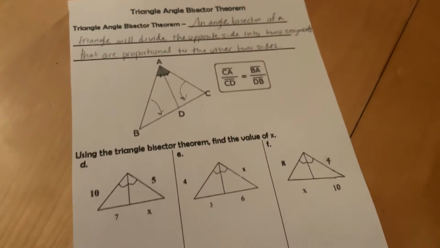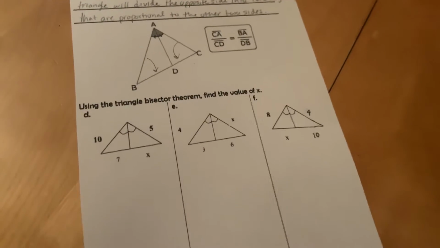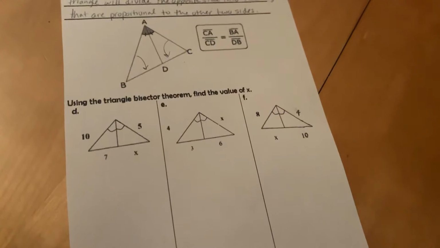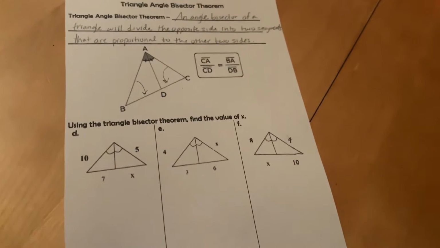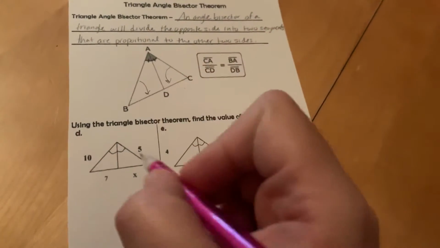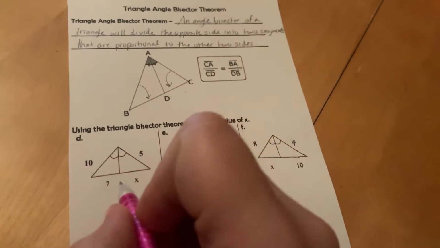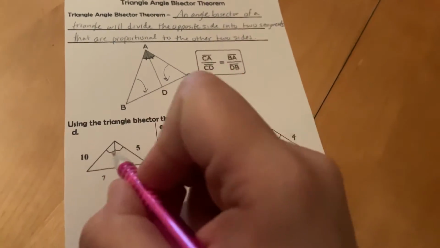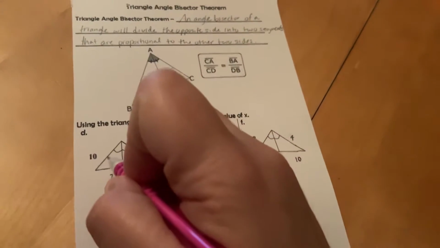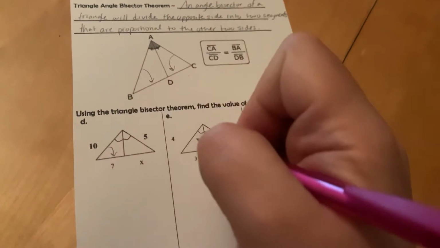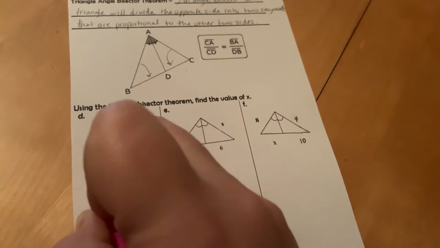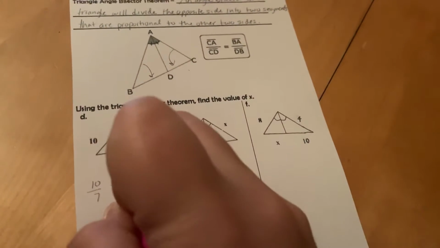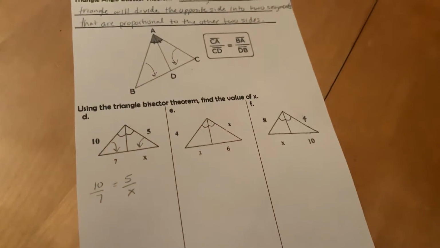So we can use that information to do these examples here at the bottom. Using the triangle bisector theorem, find the value of x. So in this first example, we have, again, an angle bisector here at the top. So that's going to make 10 correspond to 7, and 5 correspond to x. So 10 over 7 is going to equal 5 over x.